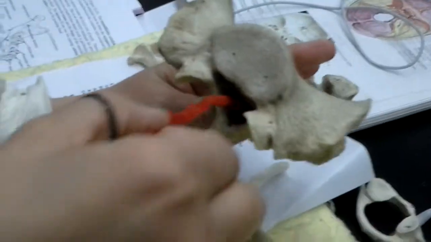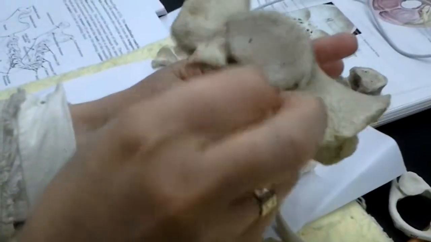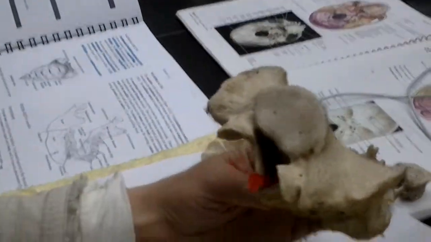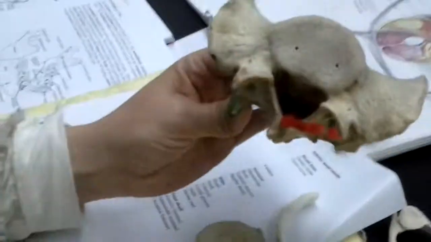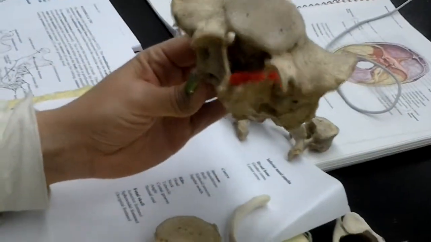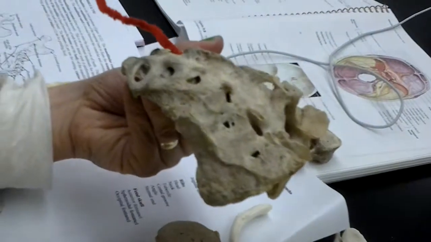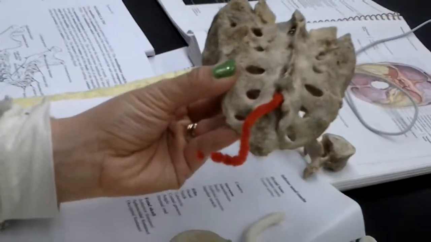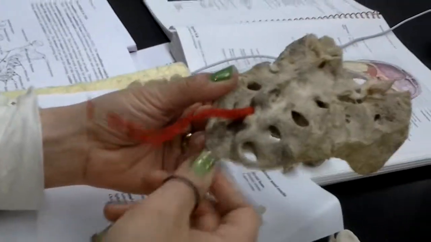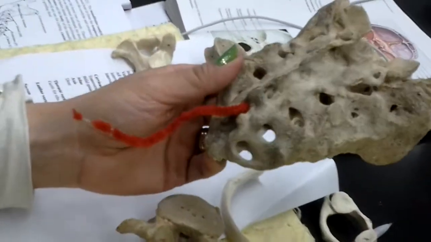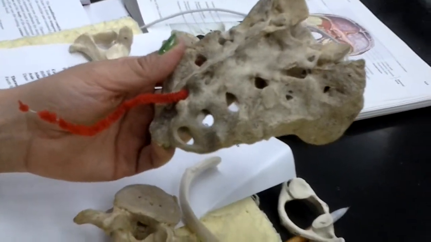Okay, sacral canal and sacral hiatus are basically the same canal. If I put the red marker here, going down from superior, that's the sacral canal. And if I go up this way, that's the sacral hiatus. Okay? And then my coccyx is broken off here. I don't have the coccyx right there. I think that's it. Done.